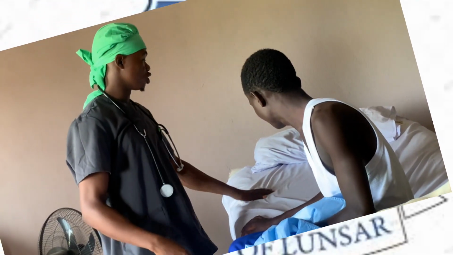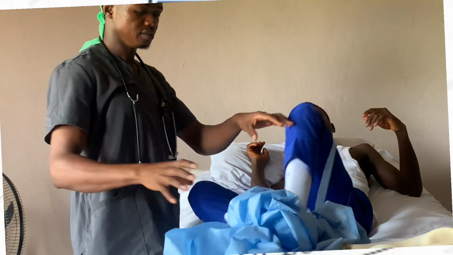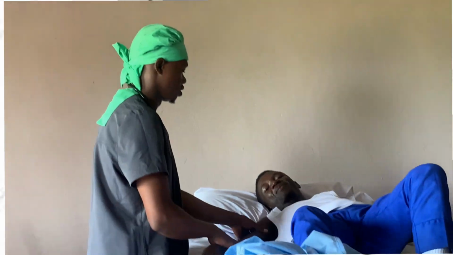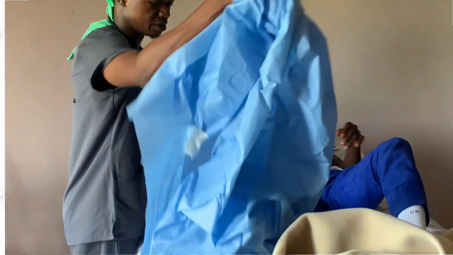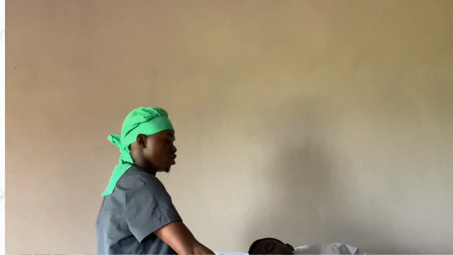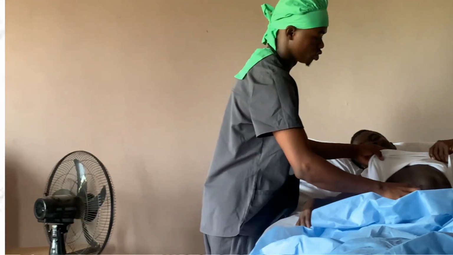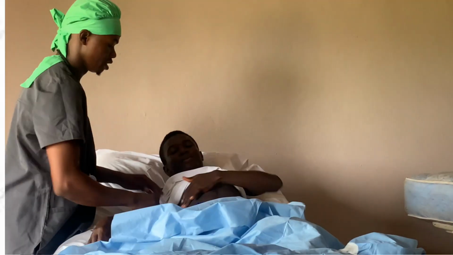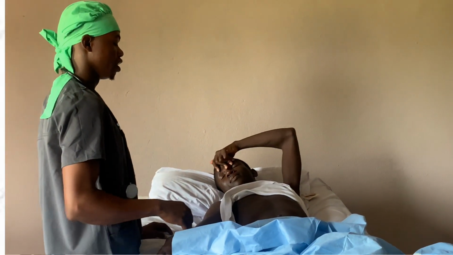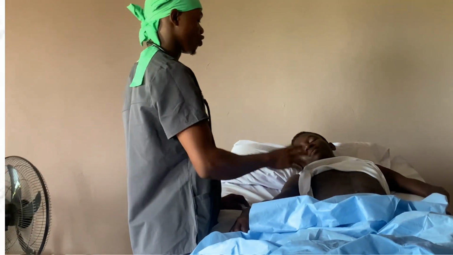Coming to the assessment of the abdomen, I will also let my patient go into a normal position, lying supine. Thank you very much. Okay, the patient's privacy, we are still maintaining it. We have to ensure that throughout our procedure. So I observe the abdomen, looking at the abdominal profile.